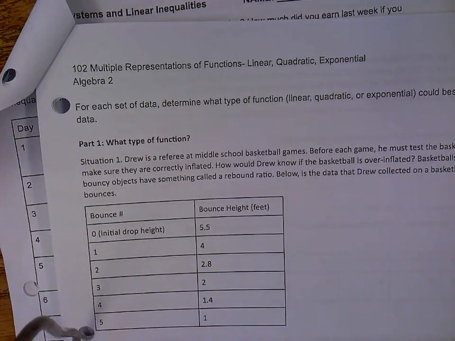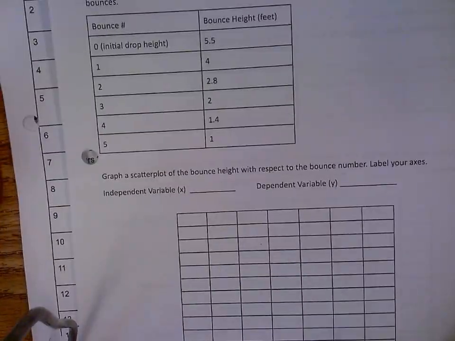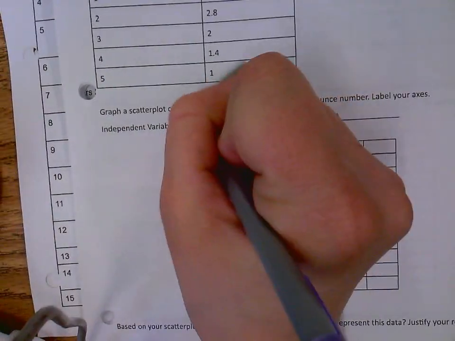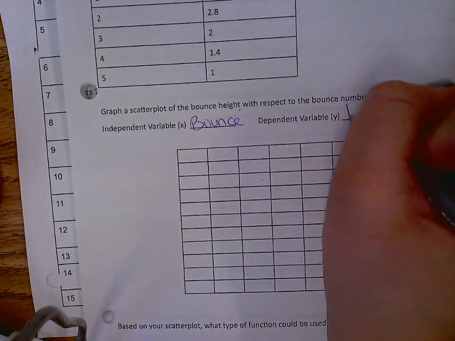Page 102, I'm going to skip down and graph my scatter plot. All right, so my X was my bounce and my Y was my height.